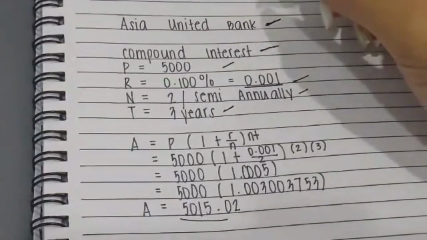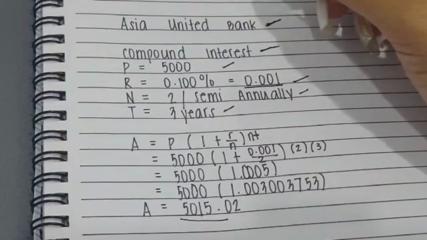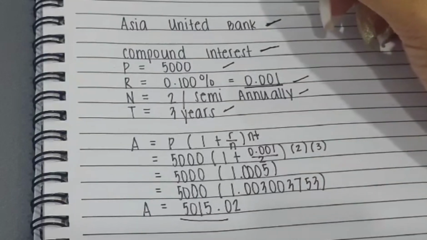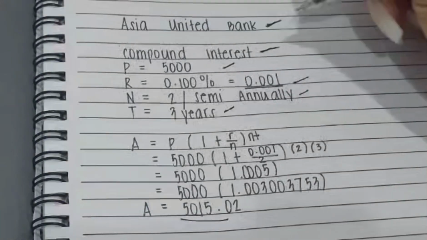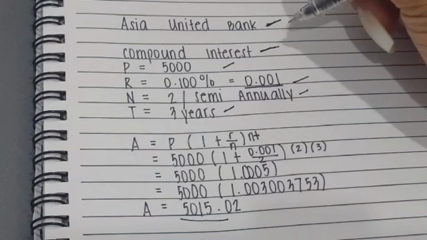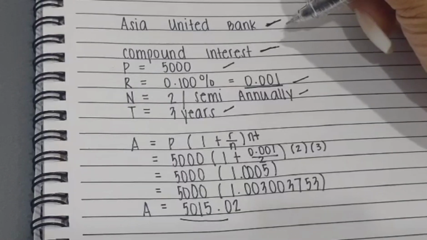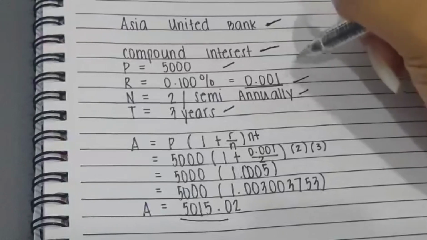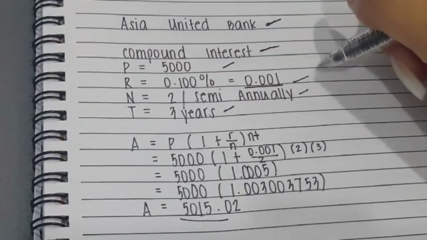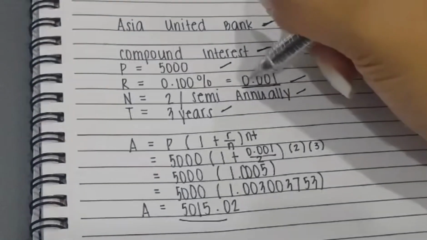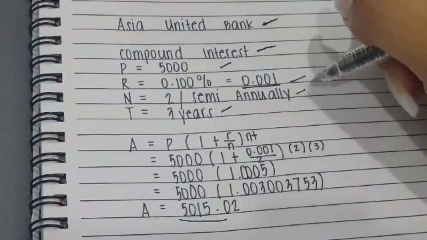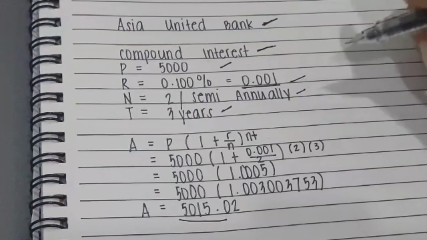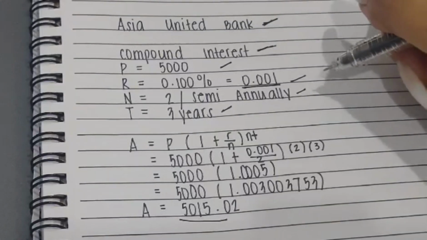Today, I'll be computing the interest rate of Asia United Bank. The type of interest I'll be using is a compound interest. First, we need to write the formula of a compound interest. P is equal to 5,000. R is equal to 0.100%. We need to convert it into decimal, 0.001. N is equal to 2 semi-annually. Lastly, T is equal to 3 years.